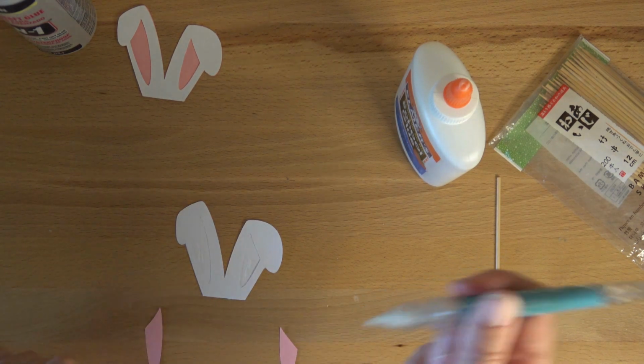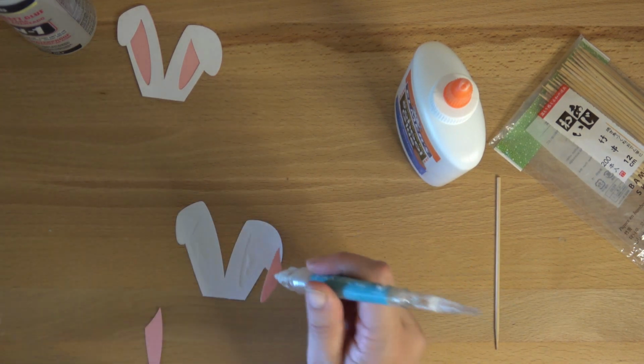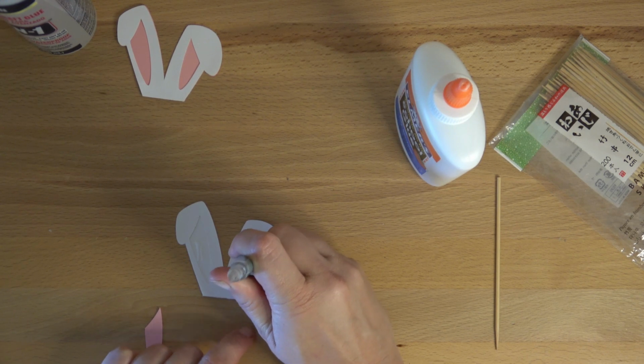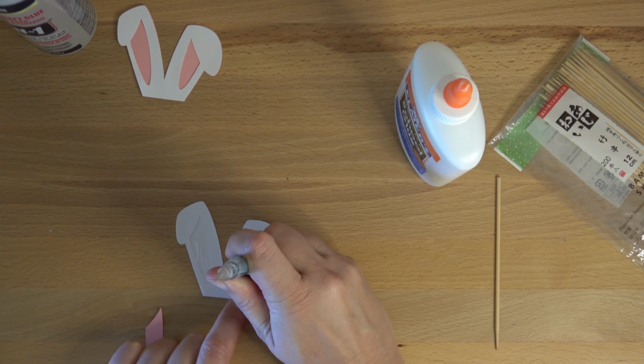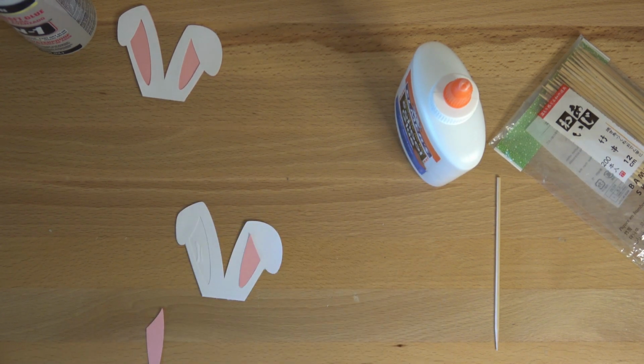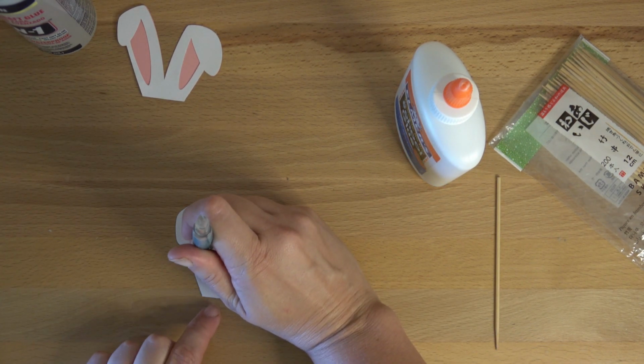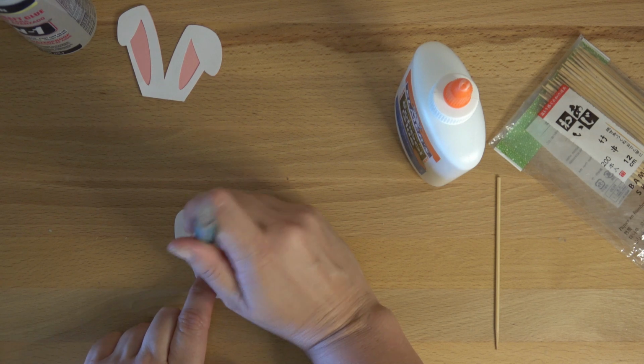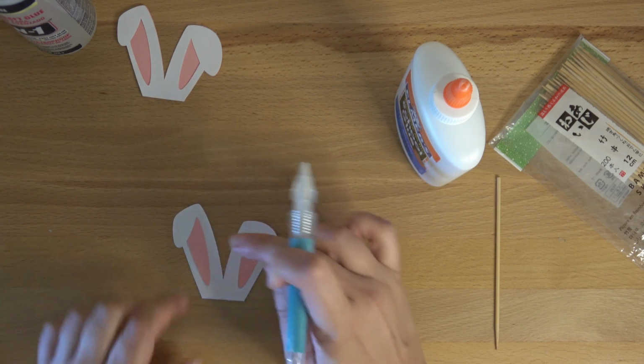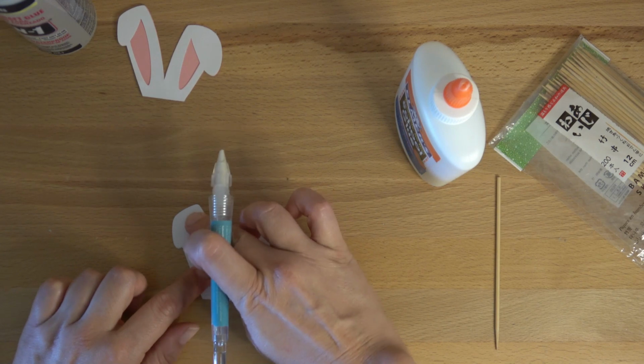I'm just going to use my pick up tool, pick it up, and insert it just over there like that, and then I'm going to do the same with this one. And pop that one on.